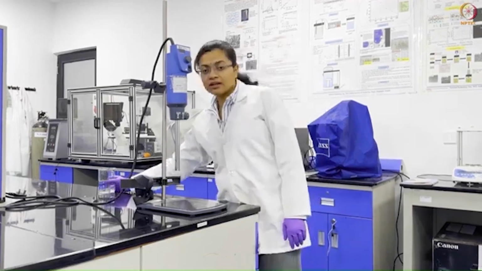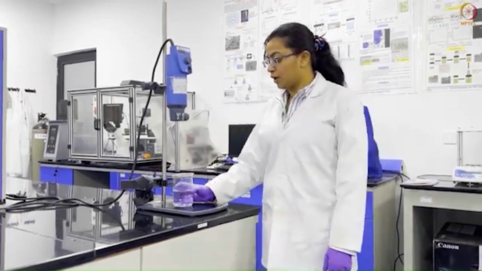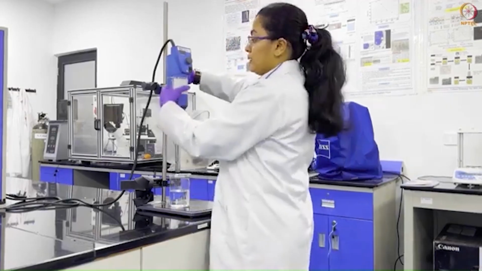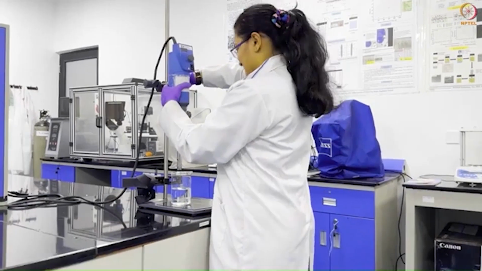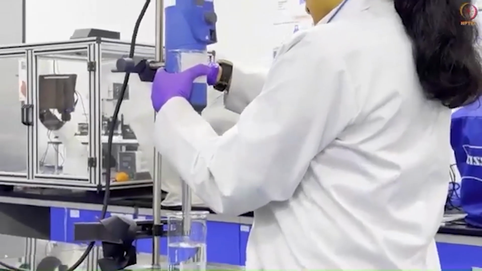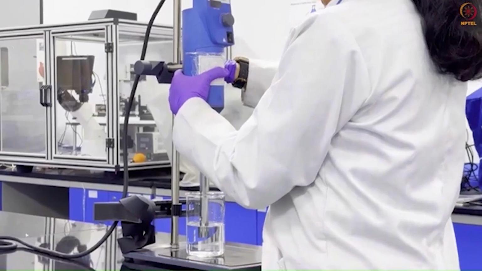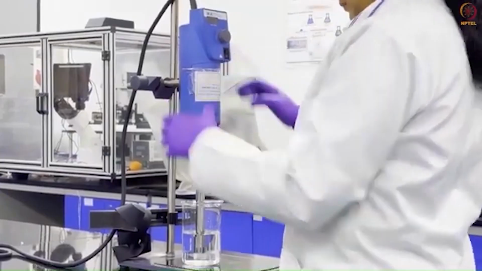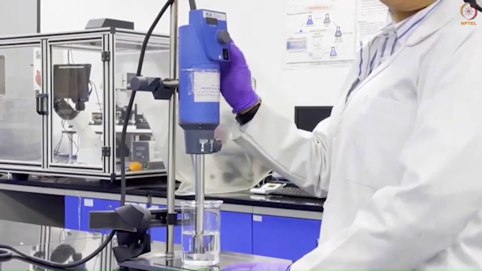So here I have taken some amount of water in a beaker. Now I'll put this inside the sample holder. From here I'll detach the homogenizer and lower it in the water, and now I'll switch it on.